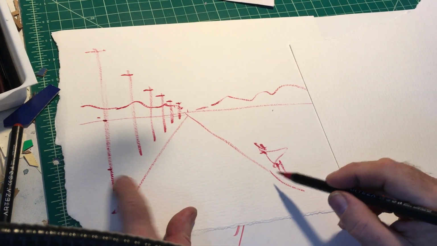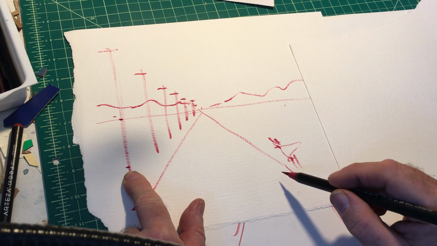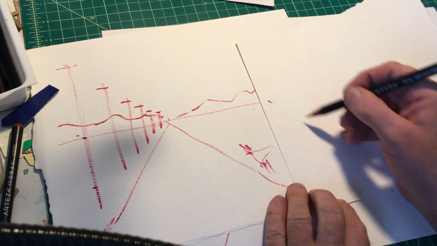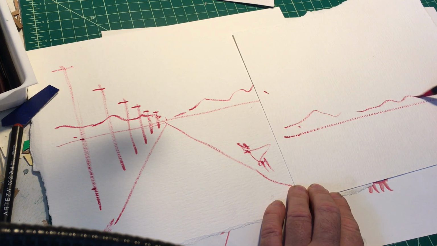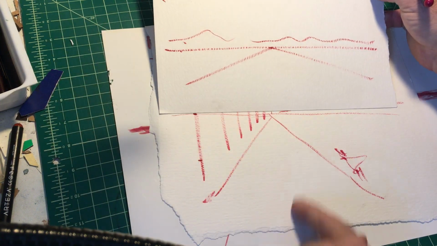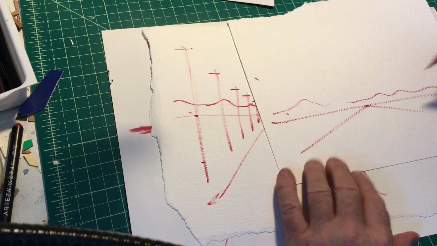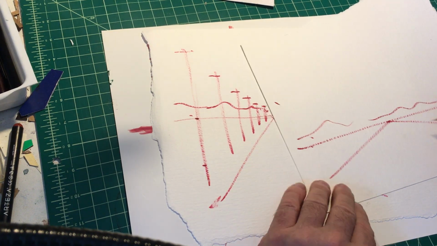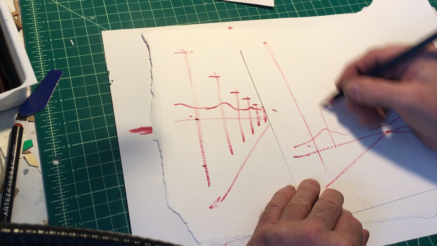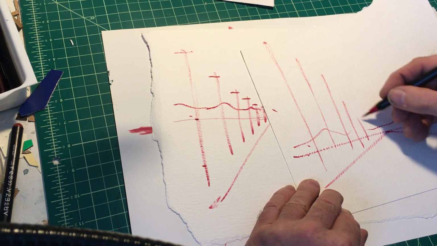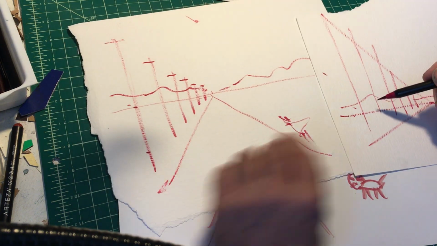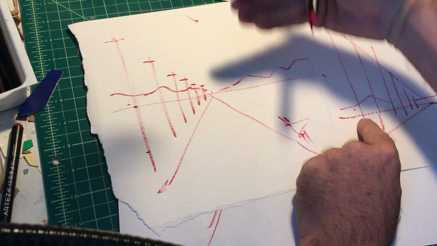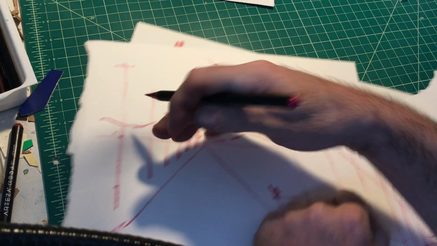Because his eyeball is only a foot off the ground, he would see this, believe it or not. Here's the eye level, it's lower. Here's the mountains. Here's the road. You see the difference between the two roads? He's closer to the ground, and the telephone poles do this. He sees more of the telephone poles above his eye level than I do.